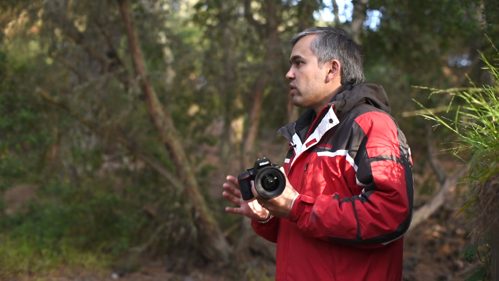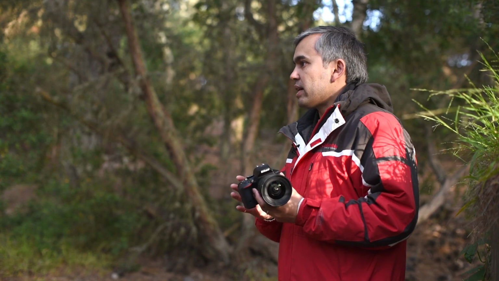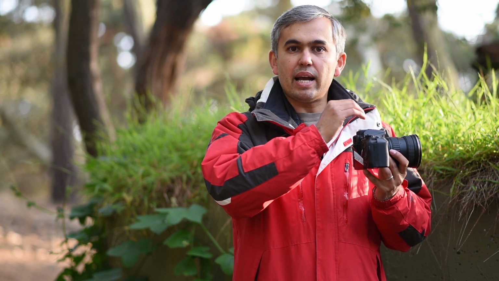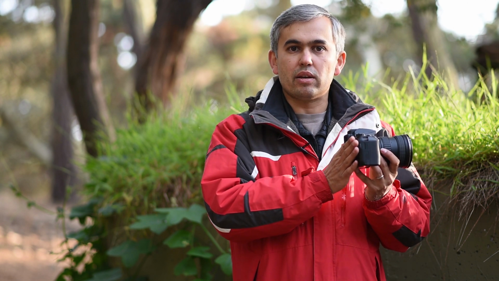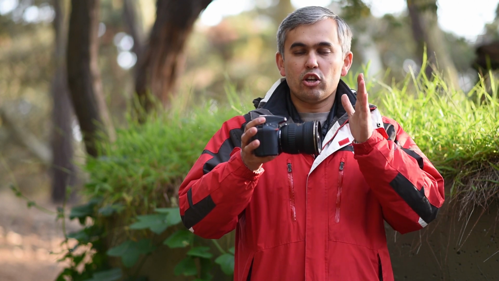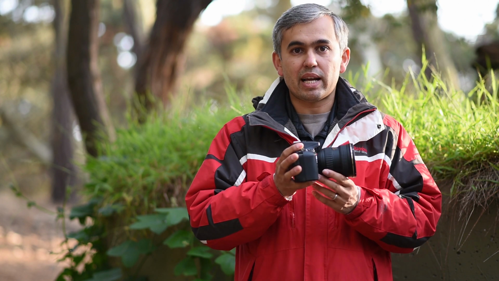Now, every digital camera made today has a flat sensor. And if you look at the back of the camera, you have this flat LCD. Well, the sensor inside the camera is sitting parallel to that LCD. And the light that's coming through the lens in front of it is also ending flat right on that sensor.